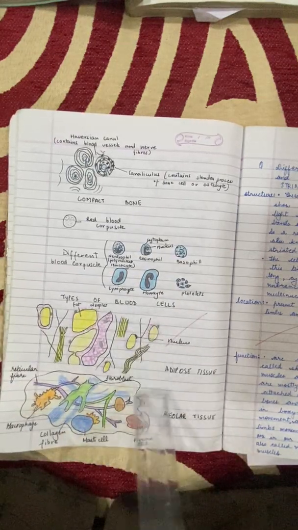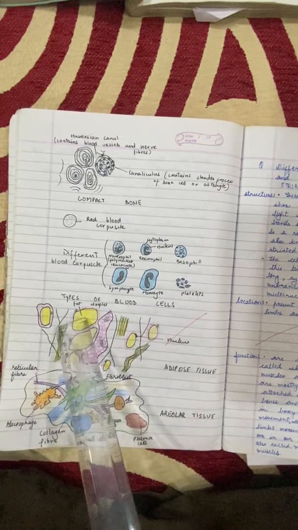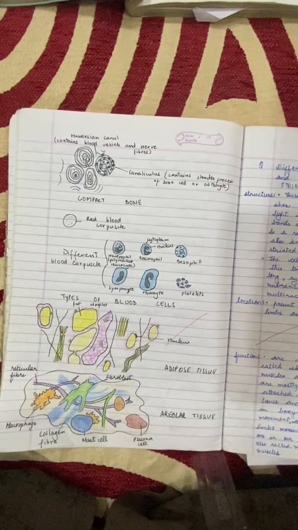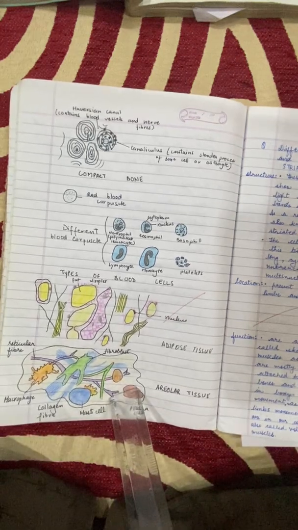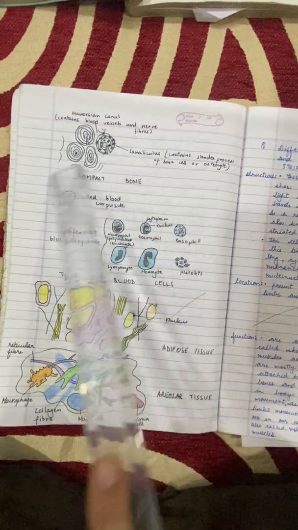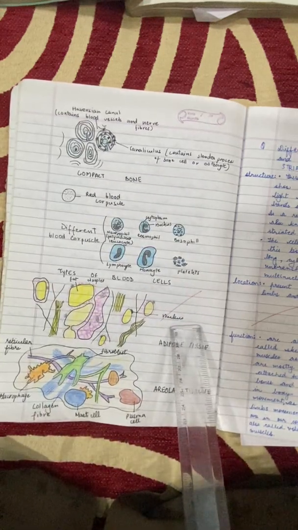Then this is the type of adipose tissue. You can see the fat droplet or fat globule there. And then the areolar tissue, you can see over here the structure of the areolar tissue. So these are the various types of connective tissue, which connect the parts of the body.